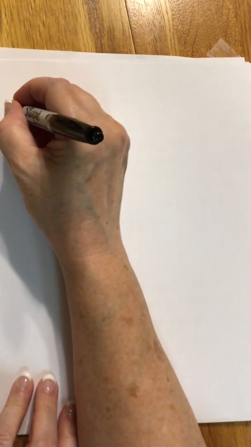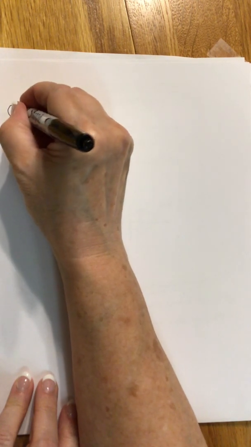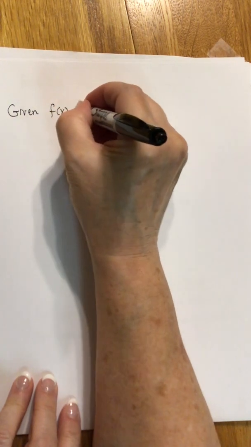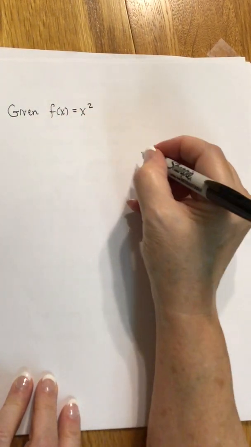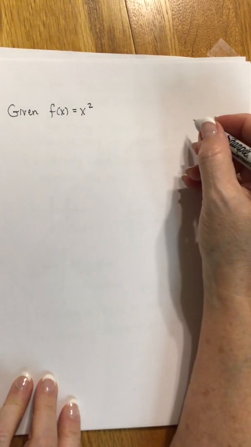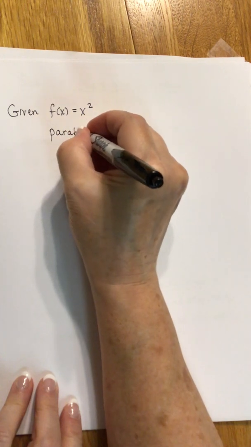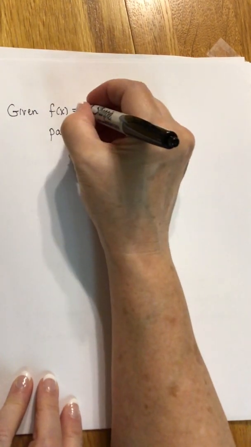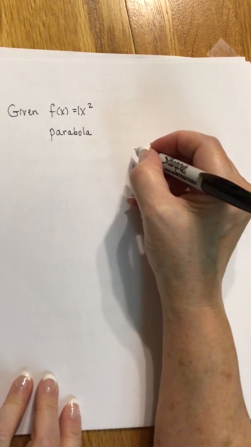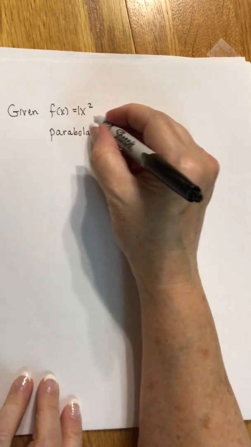All right, so another way that we can look at one-to-one functions is if we're given f of x equals x squared. Now the first thing we know is that this is a what kind of picture? Yes, it's going to be a parabola. We know that this is a positive 1 in the front, so what does the parabola do? Well, the parabola opens upward because we know that this is a positive 1 and it's on the x squared.